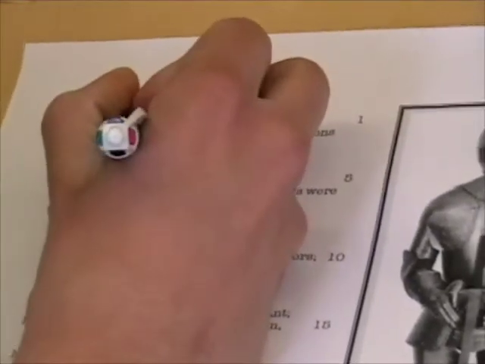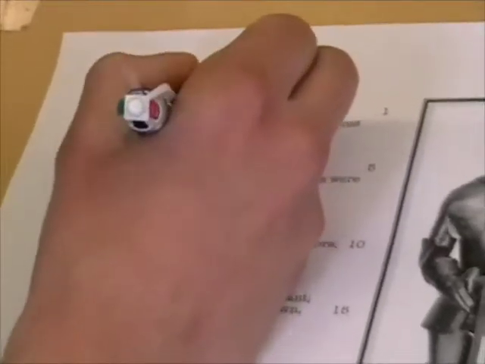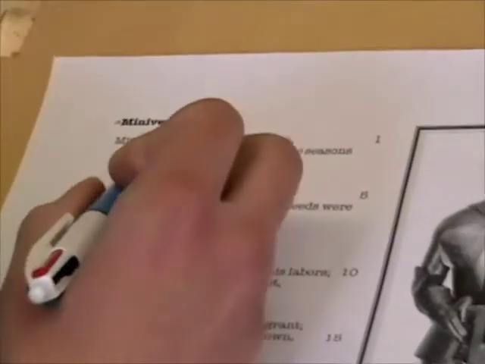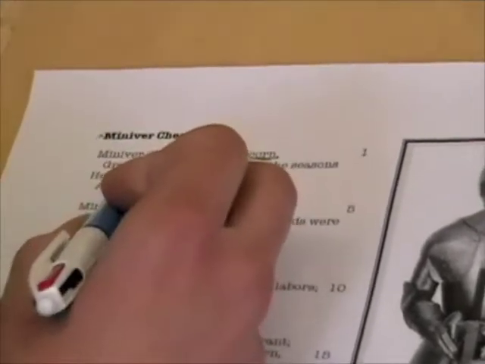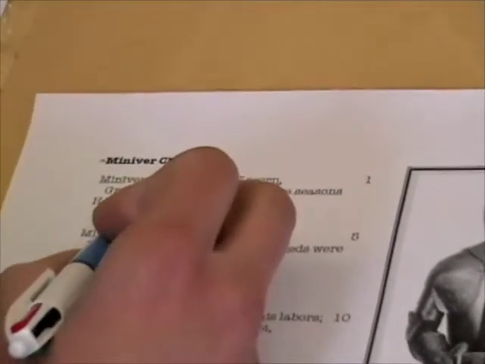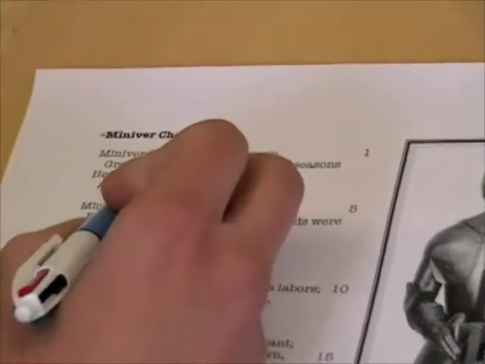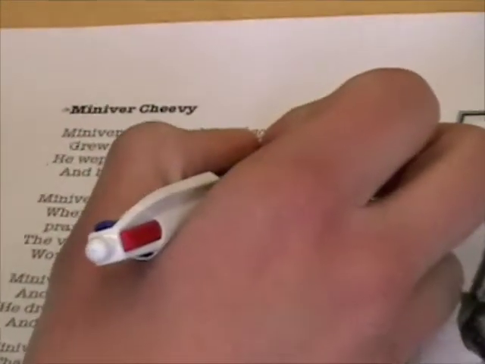Here this word lean. I know the word lean is used to describe meats that are low in fat, but they're saying that Chivi himself grew lean. If lean refers to meats that are low in fat, maybe that means that Chivi himself is getting skinny. That's interesting. I'll have to think about that. While he assailed the seasons.